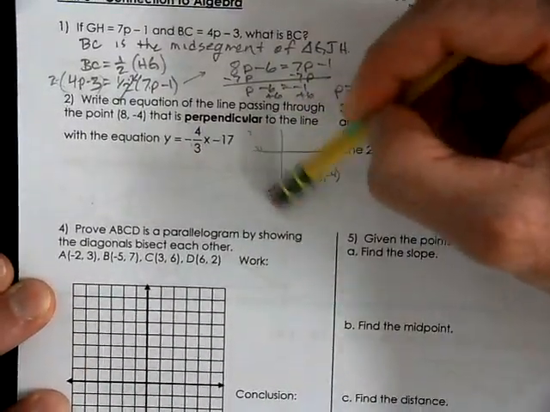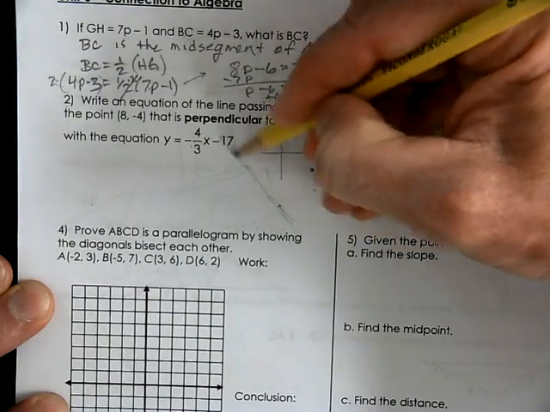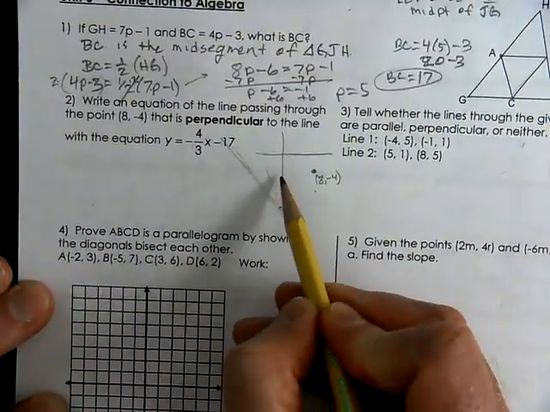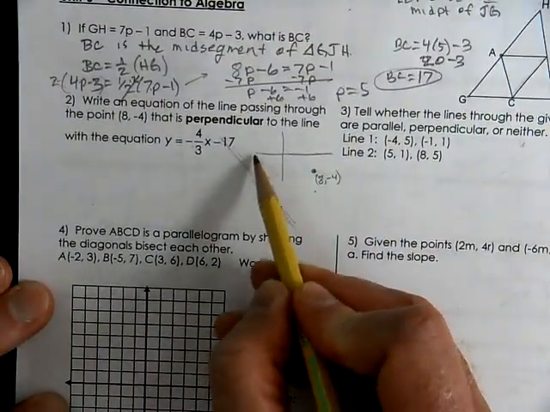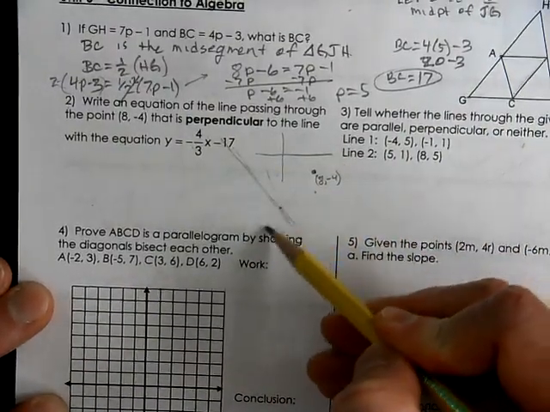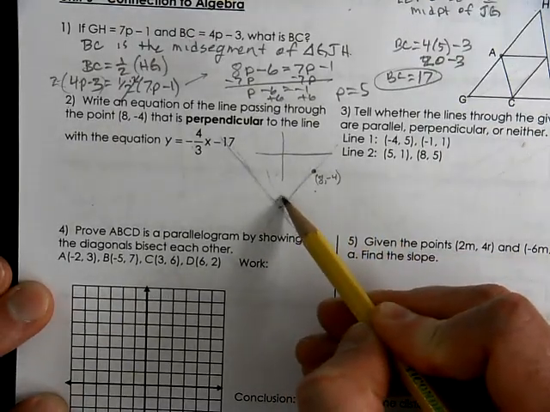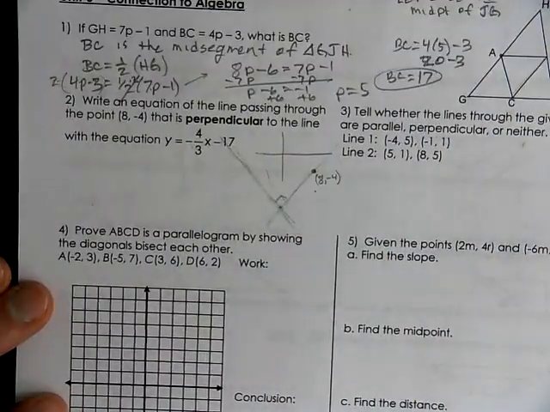So if I want my values to really match up well, maybe I'm going to make my slope look a little bit more like 4 over 3. So we're going to make a line that's going to go through 17 and through our point, and it has to be perpendicular to this line.